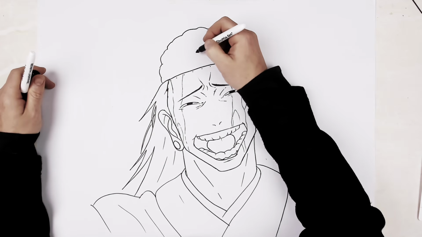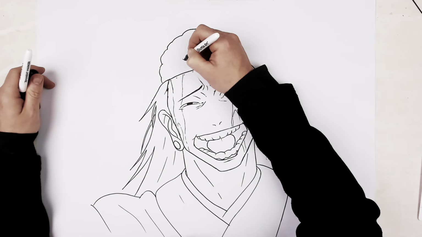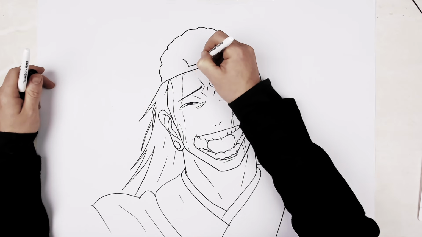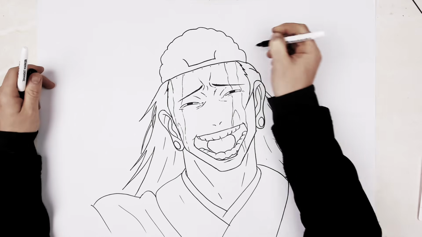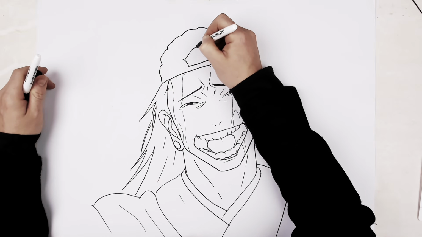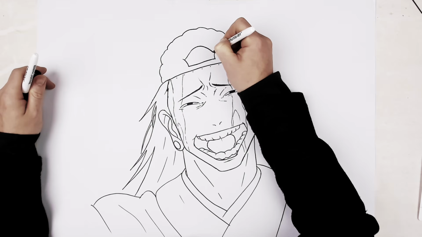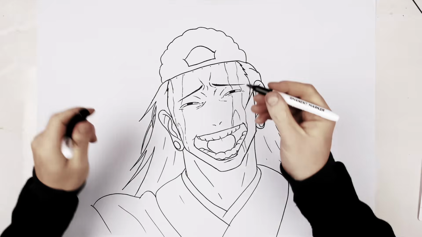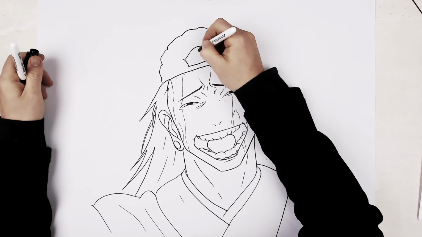And then in here we have the teeth, the sides of it here, and a straight bottom. And then the top lip. And then all the teeth in there.